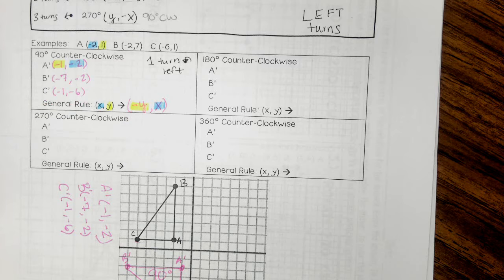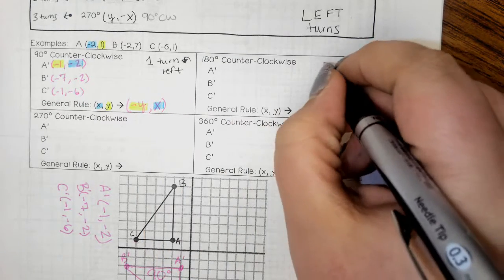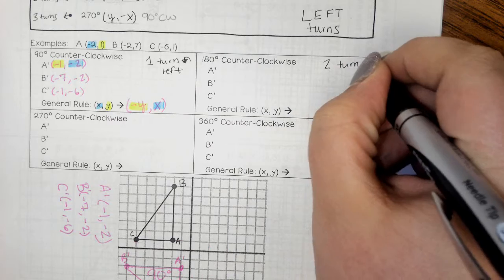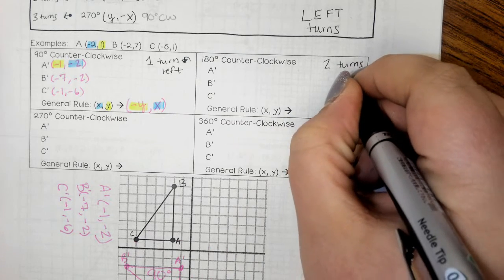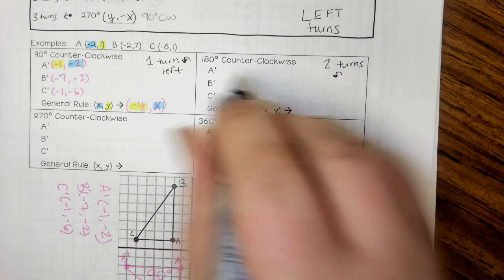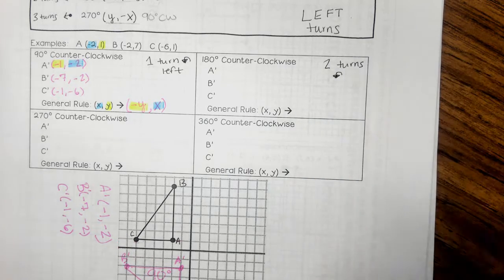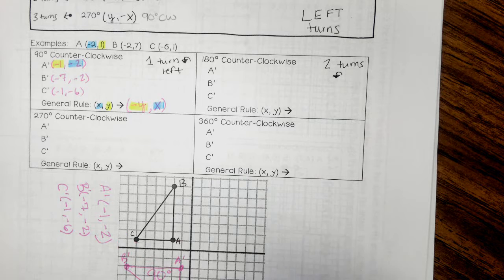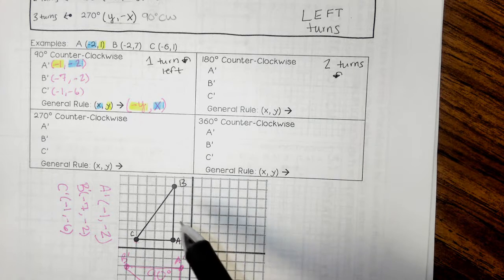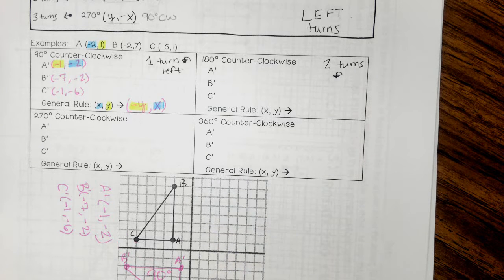Now let's look at 180 degrees counterclockwise. 180 degrees means 2 turns. And I'll specify to the left because this does say counterclockwise. So for continuity today, I will turn counterclockwise. But we know that a 180 degree counterclockwise turn is the same as a 180 degree clockwise turn. And I can prove that to you here.